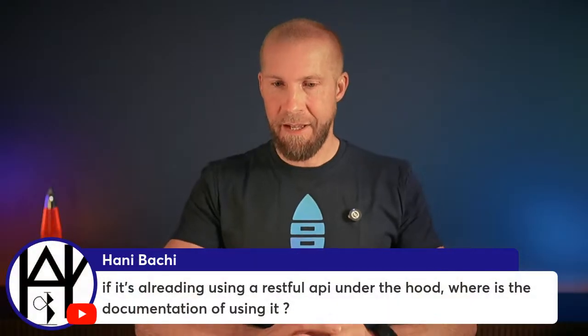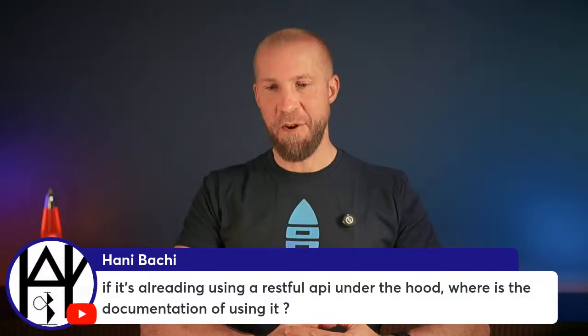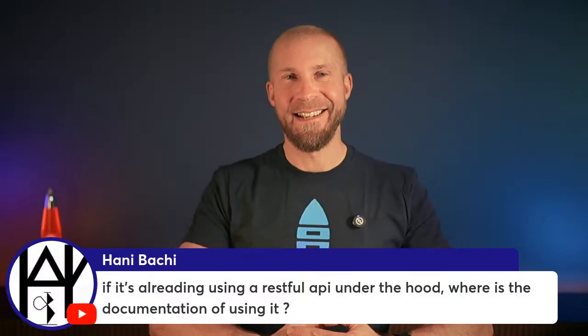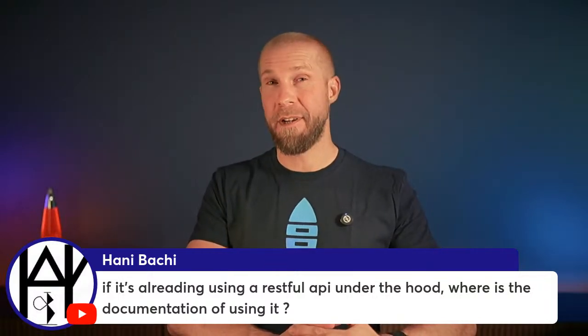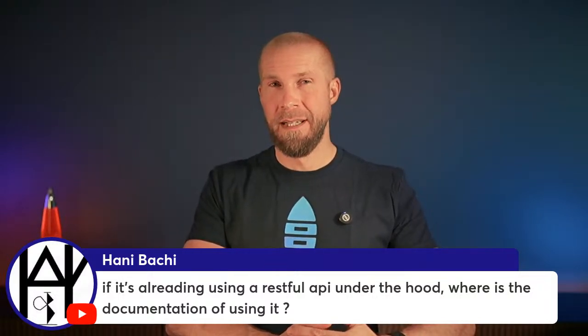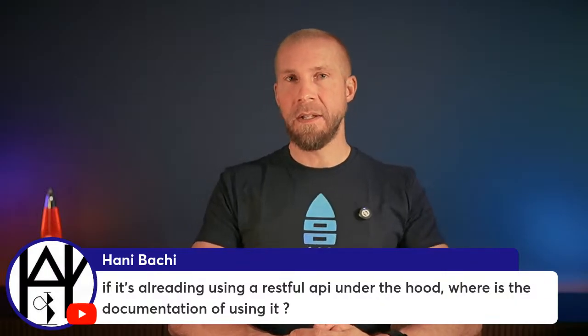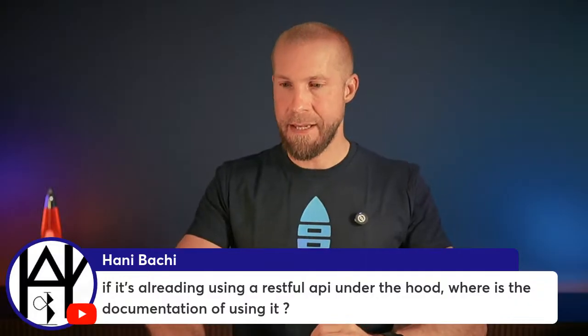All right, if it's already using a RESTful API under the hood, where's the documentation of using it? Yeah, that's a great question. Again, it's just been a matter of priorities, and probably something we should prioritize. We really want to generate the documentation for the whole API that you have. So it's something that will be coming, but I can't give a date yet.